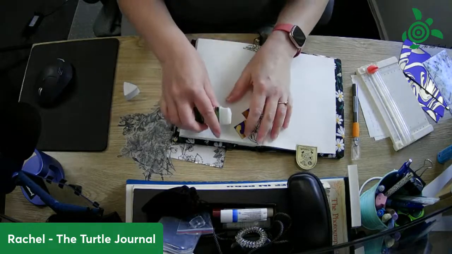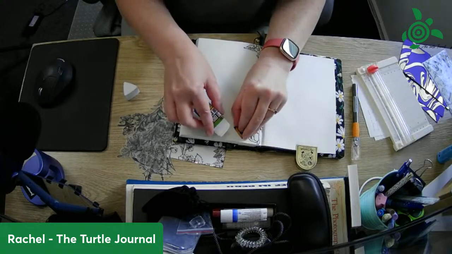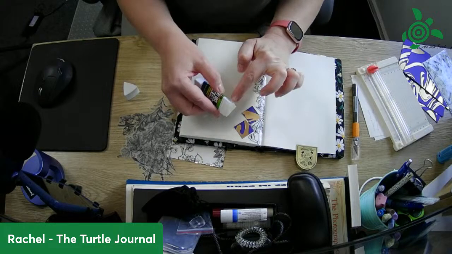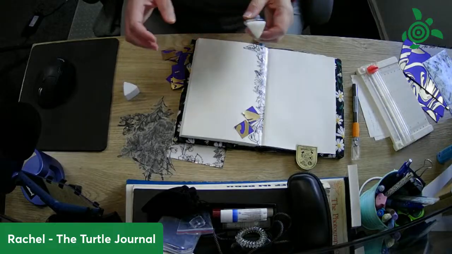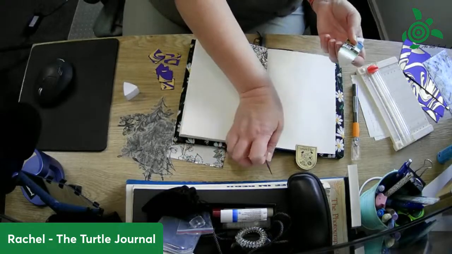Could probably be a bit more particular with the glue here. I've obviously done it a little bit, what's the word? Crappy? Not very neat, is it? But that's okay.